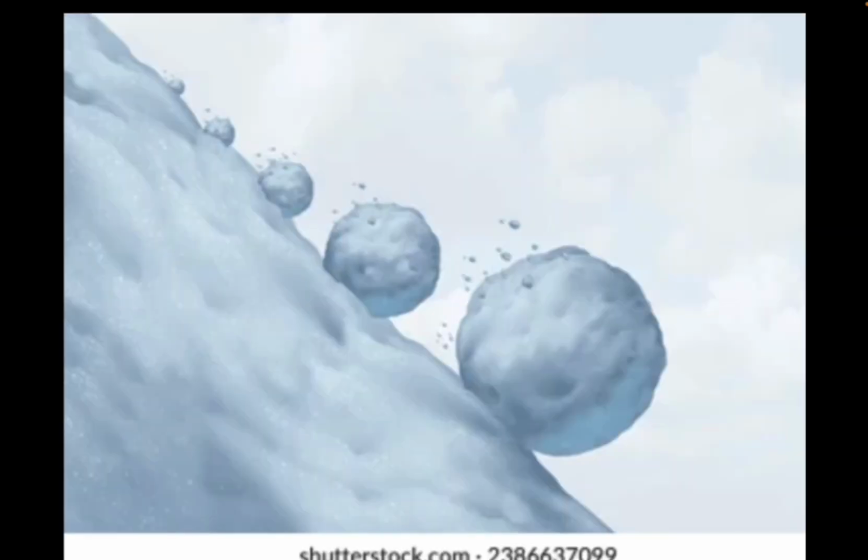Think of a snowball. That is the initial value. If you roll a snowball down a hill, it will just pick up more and more snow. So you have a snowball that is the base value, the initial value, and as it rolls down, more snow is added onto the base. So now the base grows larger.